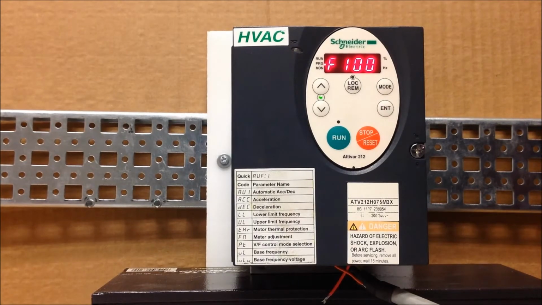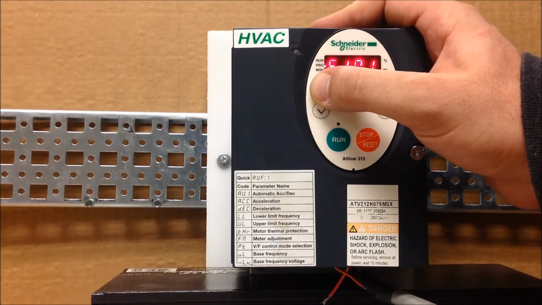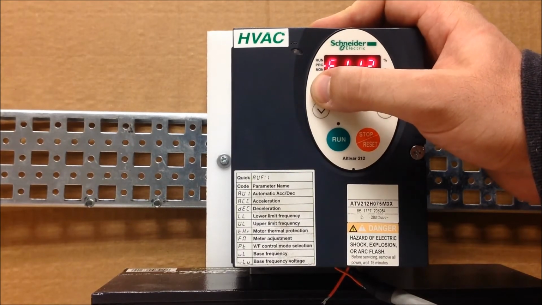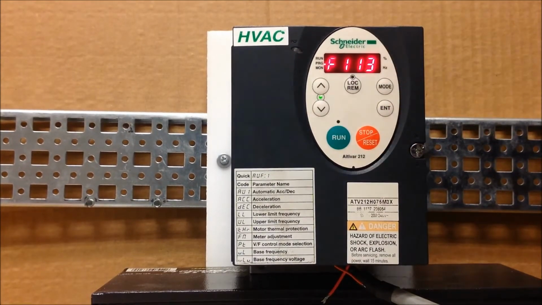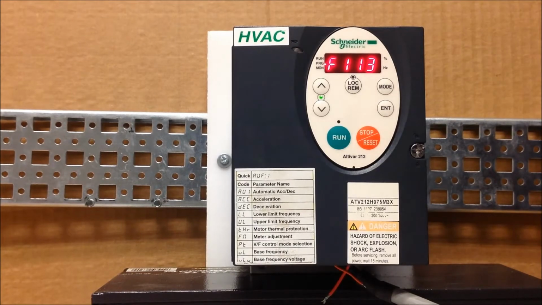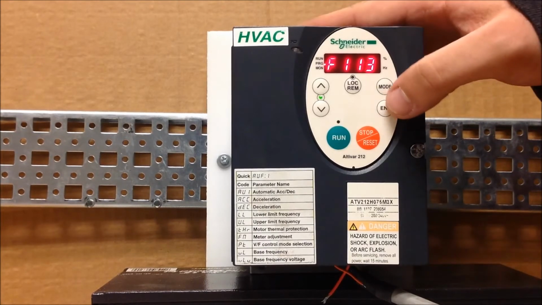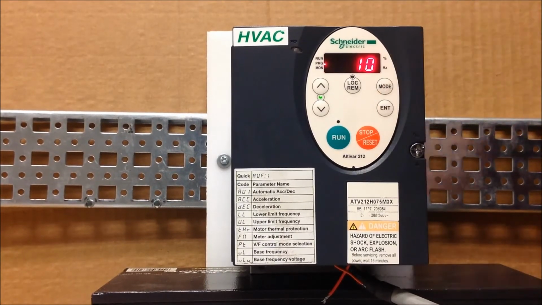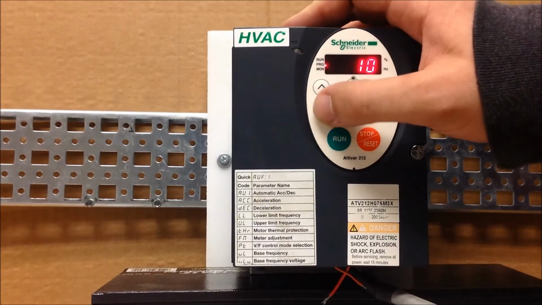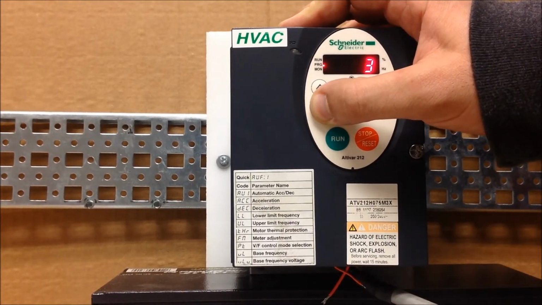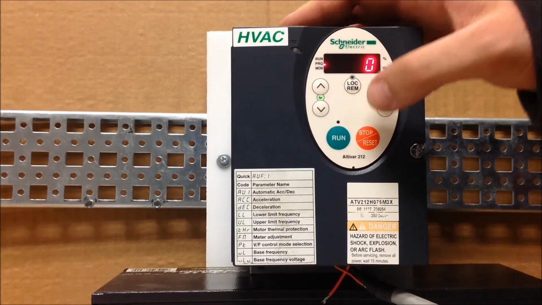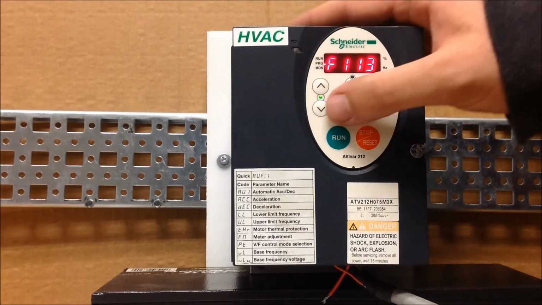Now the logic input assignments are numbered F111 through F113. So F111 is the F terminal, F112 is the R, and F113 is the RES. As I mentioned before, the RES terminal is already programmed as a value of 10, which is a fault reset. So let's assume we want to go ahead and disable this one here and set the R terminal, which is F112, to the fault reset instead.